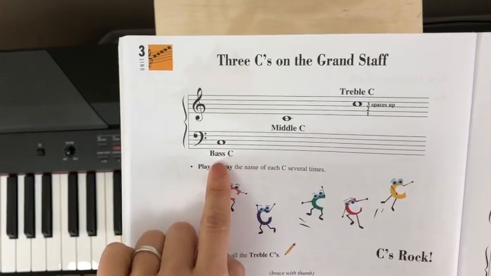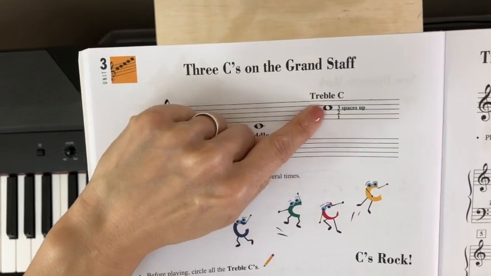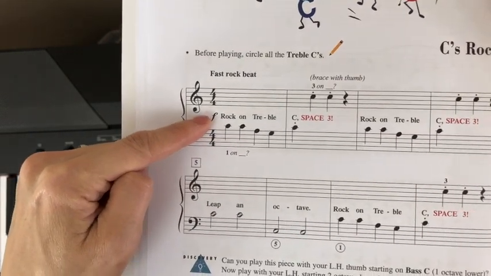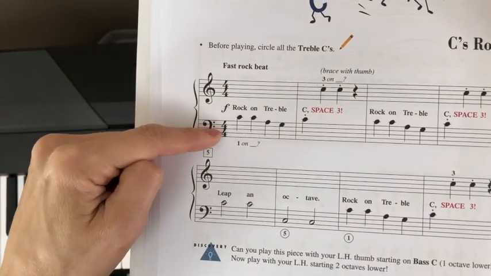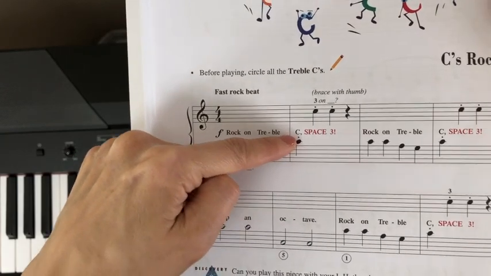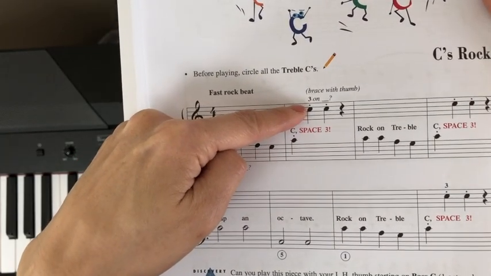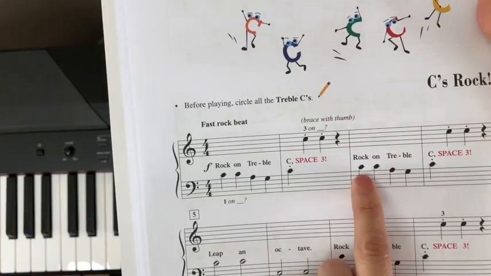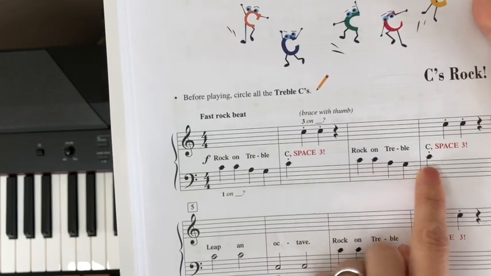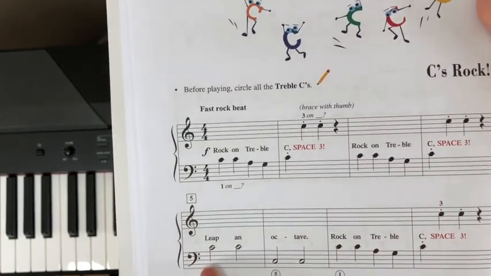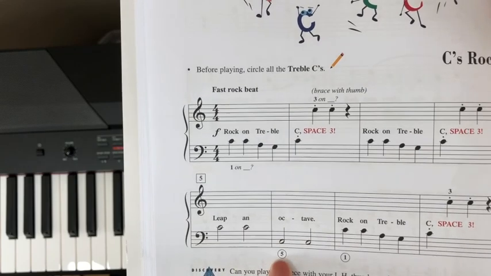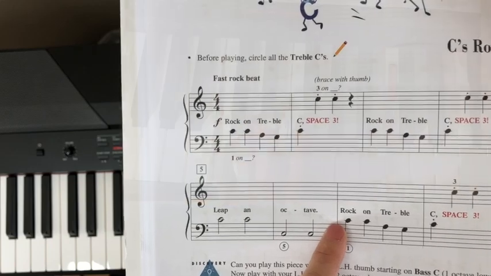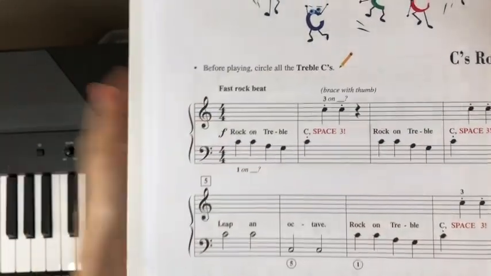Bass C, middle C, treble C. This piece starts with the middle C, forte. Time signature 4/4, and staccato. Do you remember that? And that's the third space note, C. Use number 3 with a brace with the thumb. That's middle C for the left hand. Same thing now for the left hand: number 5 goes to bass C, and go back to middle C, and finish the song. Let's try.